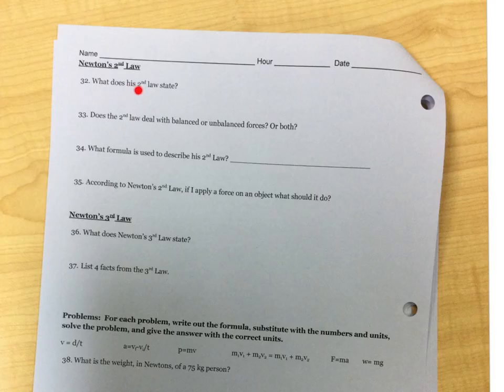Okay, and our next question says, what is Newton's second law? Newton's second law says that unbalanced forces acting on an object is going to be equal to the object's mass times its acceleration. So it's this idea of force. So force equaling the mass times the acceleration. Newton's second law deals with unbalanced forces, pretty much.